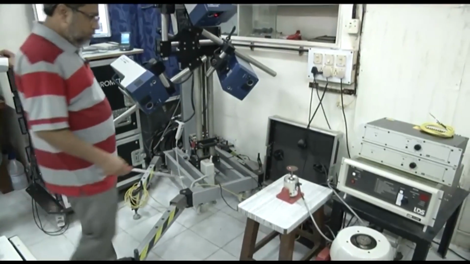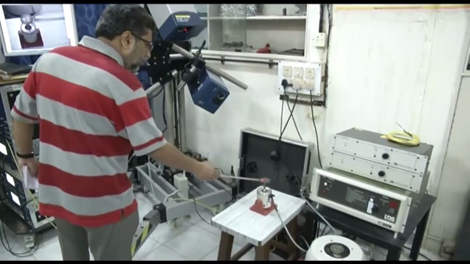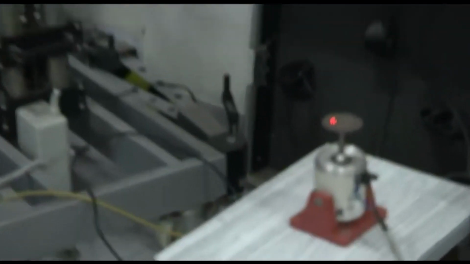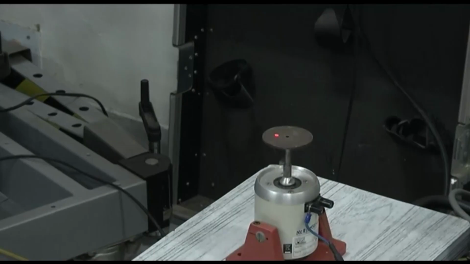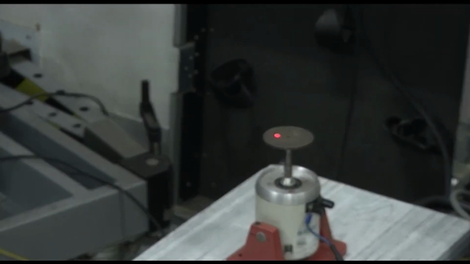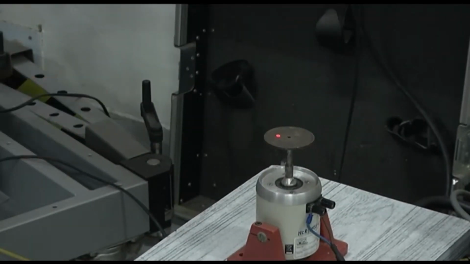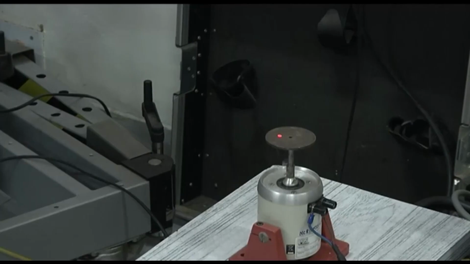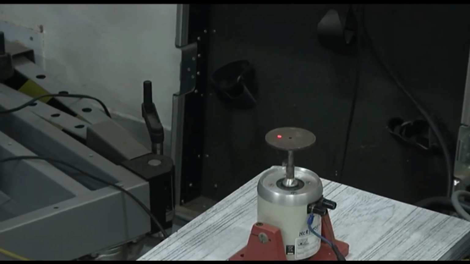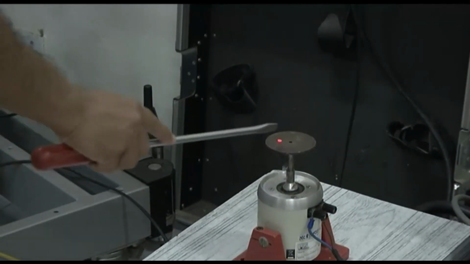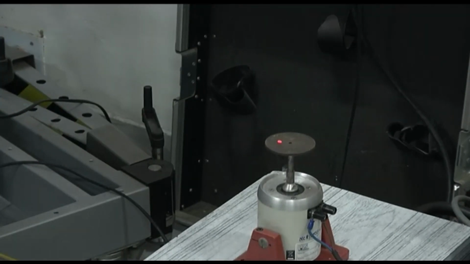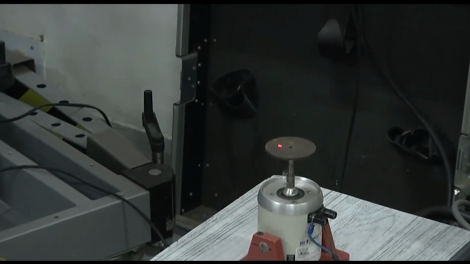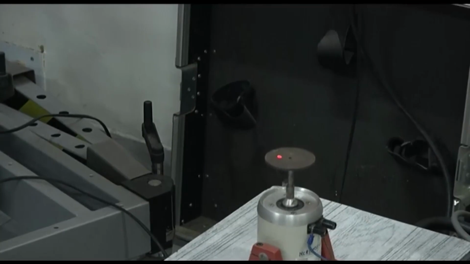And suppose I am interested in finding out the material properties of this disc. Then what are the properties that I can measure from here? I can measure the modulus of elasticity of this disc if I can find out the natural frequency of the system, and I can also measure the damping properties of this disc. Now, how can we do that? The procedure for doing it is very interesting.